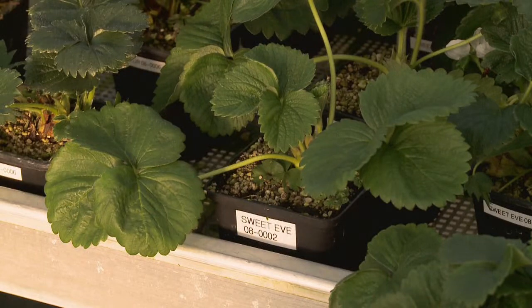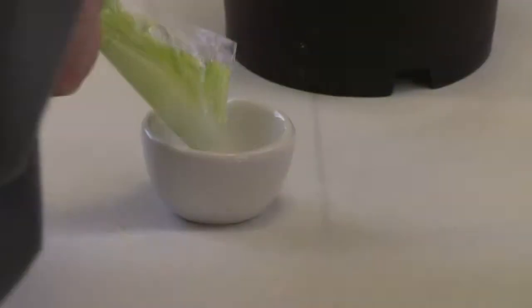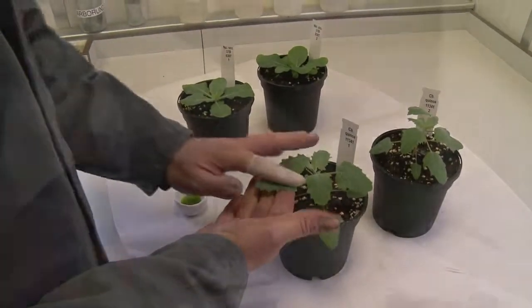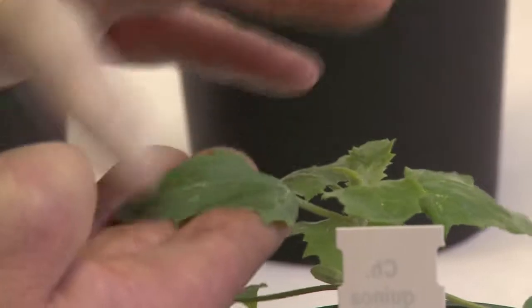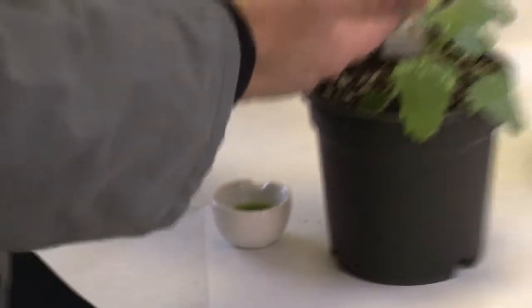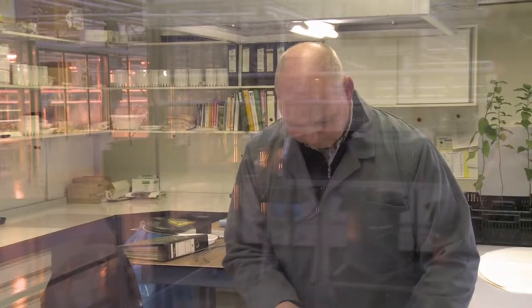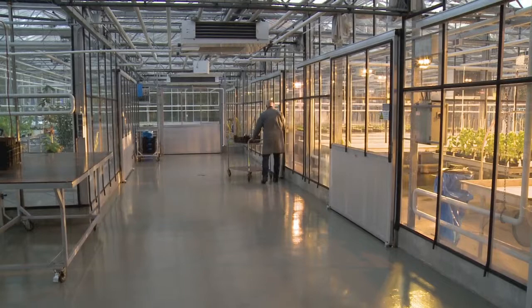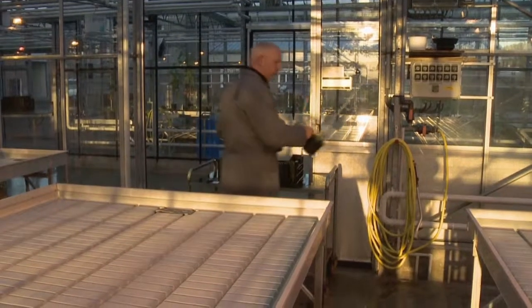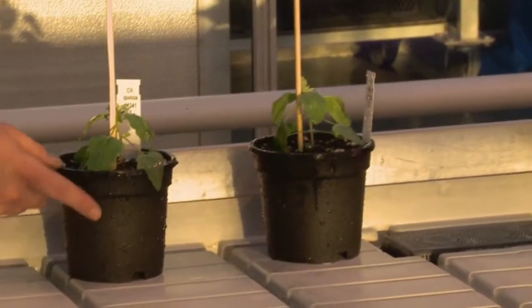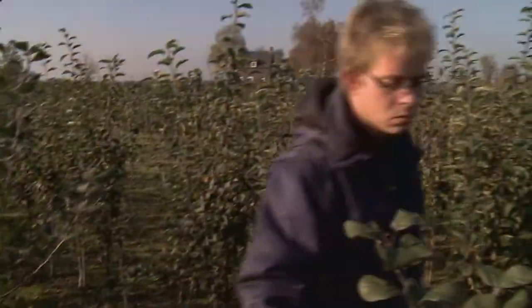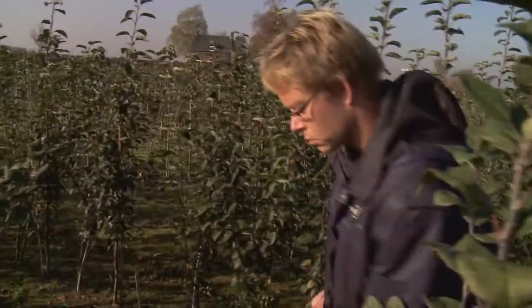A large proportion of the viruses that are present in fruit and ornamental crops can be detected by using biological methods. Herbaceous indicator plants, also called test plants, are inoculated with plant sap derived from the plant to be tested. This is called sap inoculation. When pathogens are present in the sample, the test plant will show either local or systemic symptoms within several weeks. Apart from herbaceous indicator plants, woody indicator plants are also used. A large percentage of virus diseases in fruit crops can be detected by field testing.